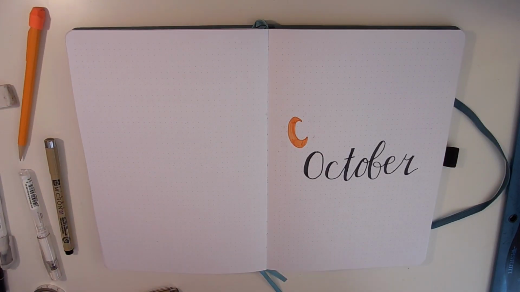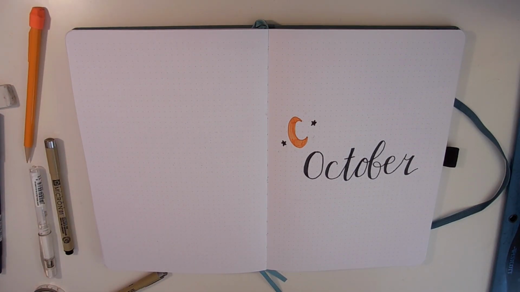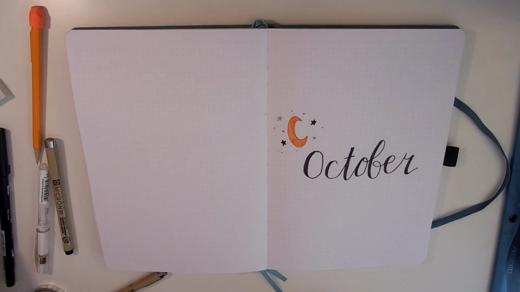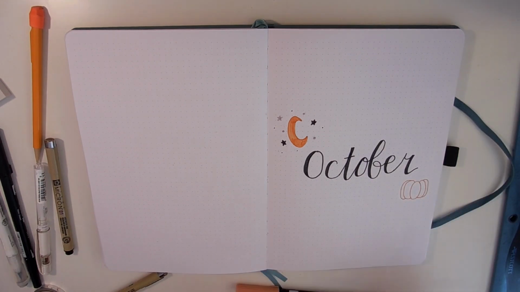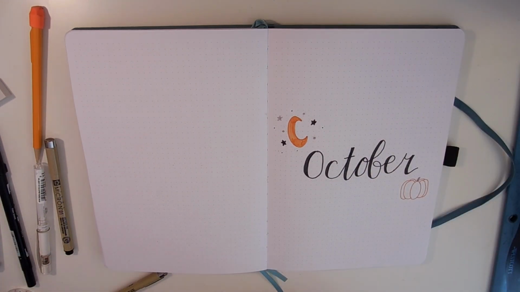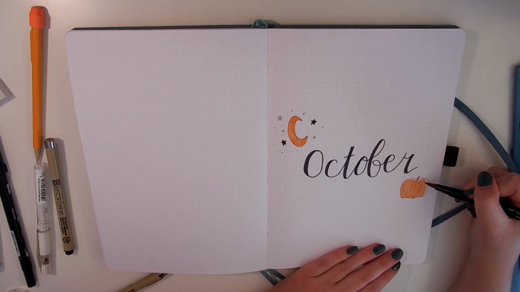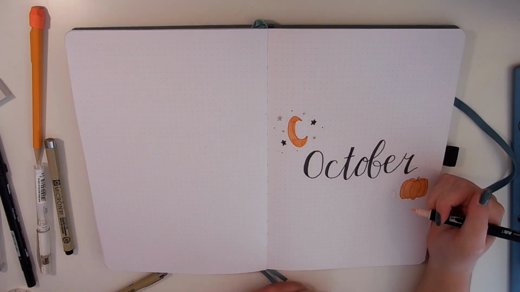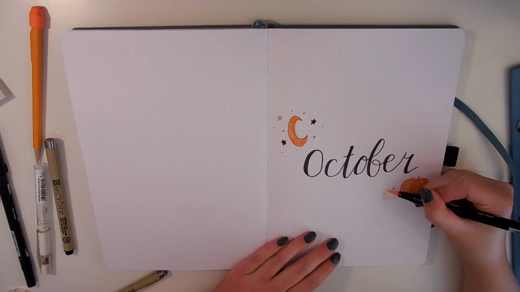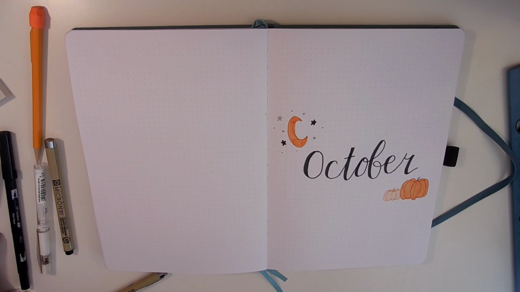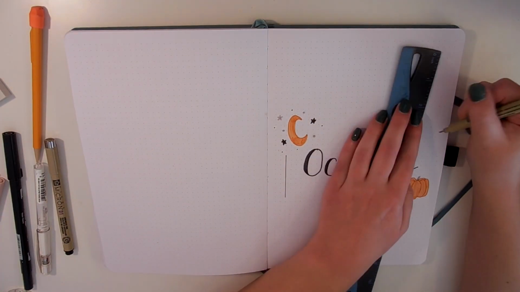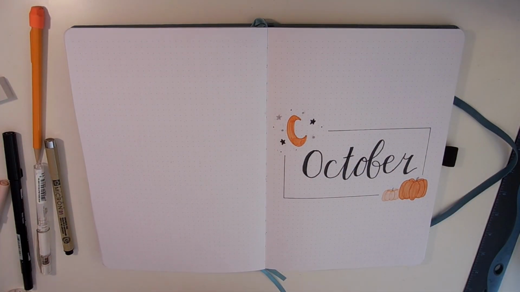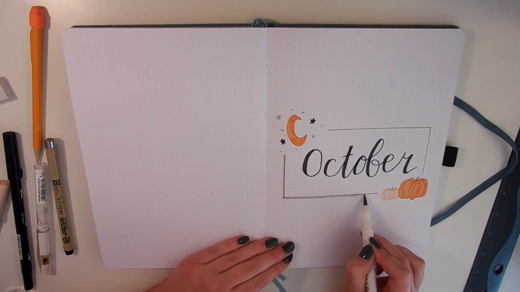So that is sort of the theme throughout the whole spread, throughout the whole month, and this is what the title page ended up looking like. So that is the title page, and that's what it ended up looking like.